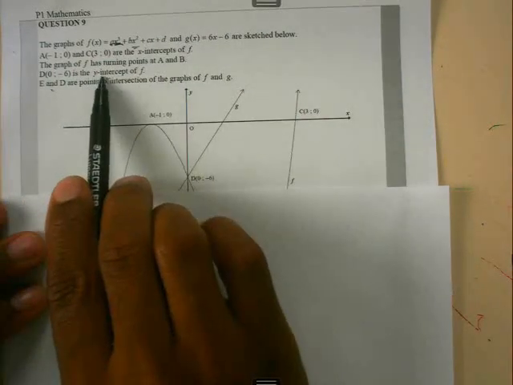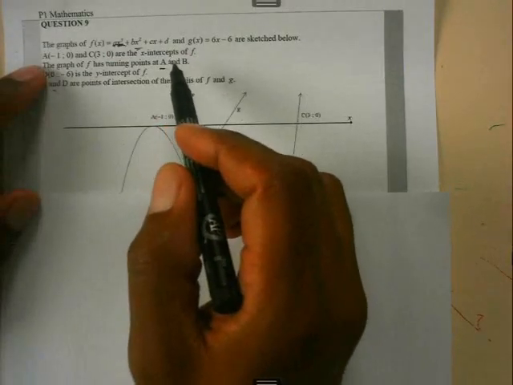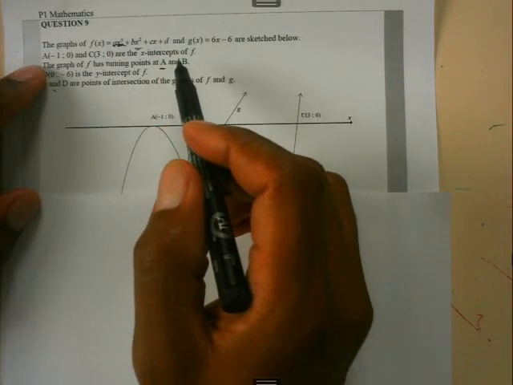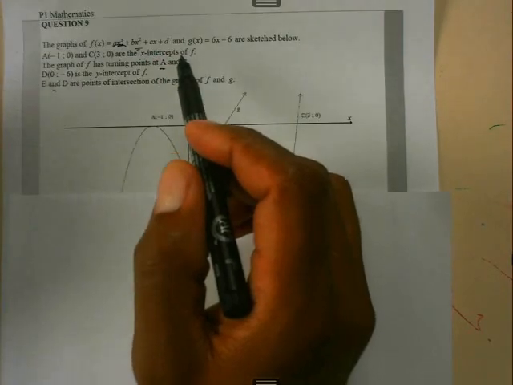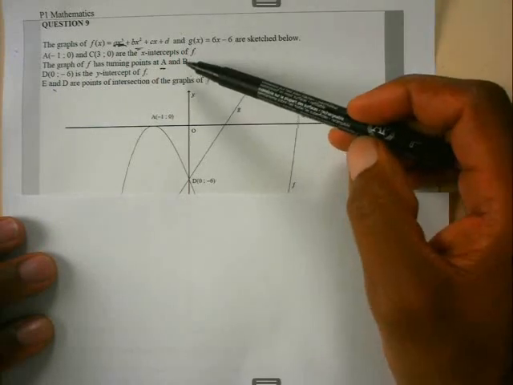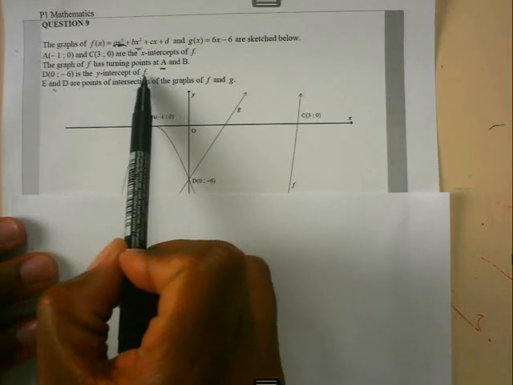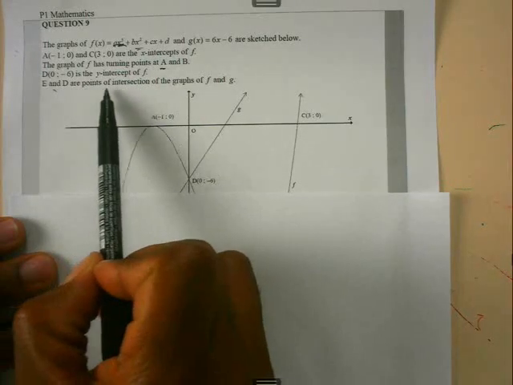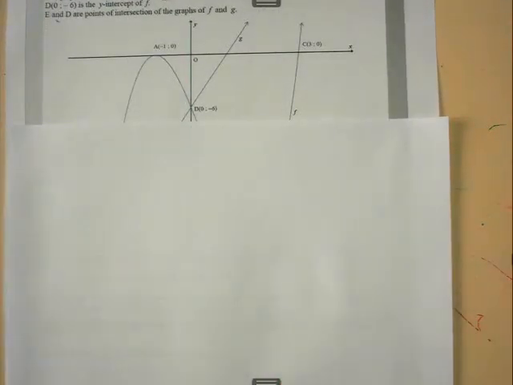Now, the graph of f has the turning point at a. What is this a? A is also the x-intercept. Now, I remember something that we mentioned earlier, to say if a point is the x-intercept and also a turning point of the graph, it means that point repeats itself, right? Okay, great. I'm happy that you still remember that one. And the other turning point will be at B. Right, D is the y-intercept of f. Now, E and D are the points of intersection of the graph of f as well as the graph of g. Right, boys and girls, now we need to identify the given information.